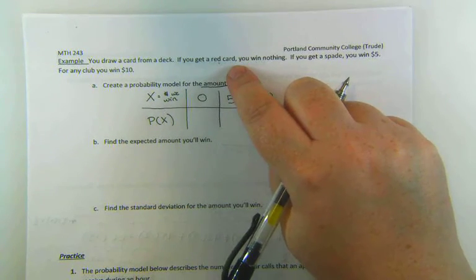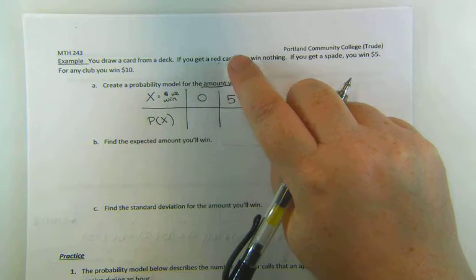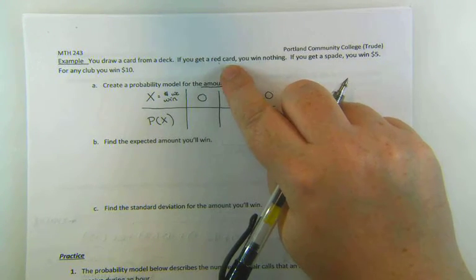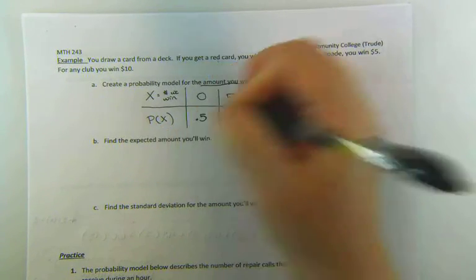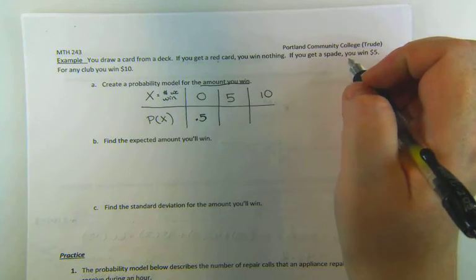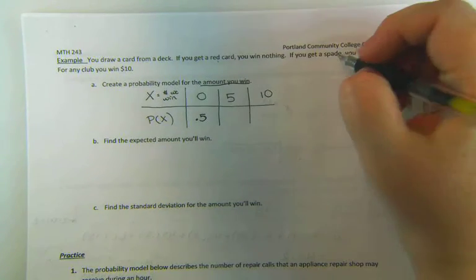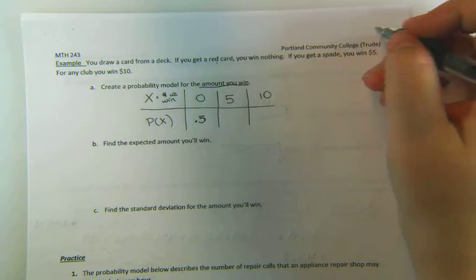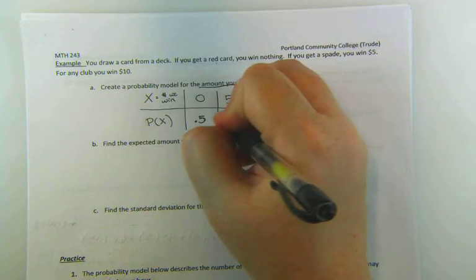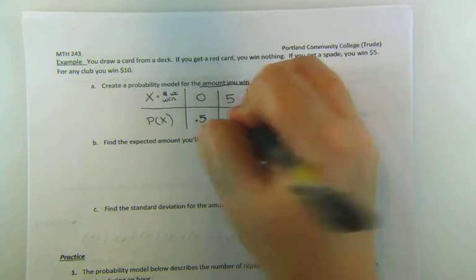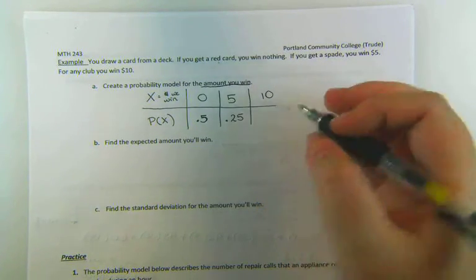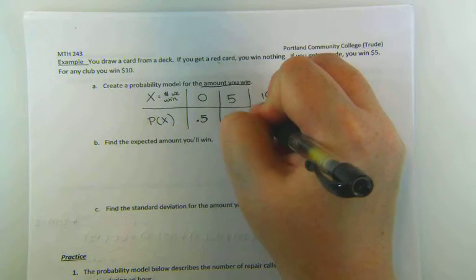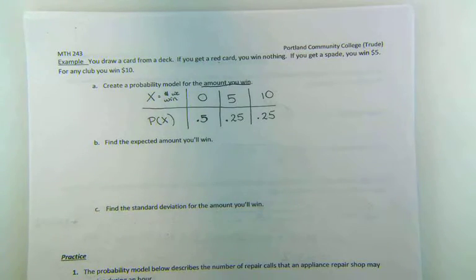Getting a red card is half of the deck. So our deck of cards is made up of black cards and red cards. So in terms of probability of drawing a red card, that's a 50% chance. Then if you get a spade, if we think about the probability of drawing a spade, it makes up 1/4 of the deck. There's the hearts, diamonds, spades, clubs. So spades is 1/4 of the deck, so that's a 0.25. So 25% chance of drawing a spade and getting those $5. Same thing for drawing a club, 25% chance there.